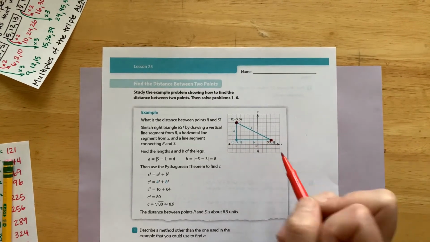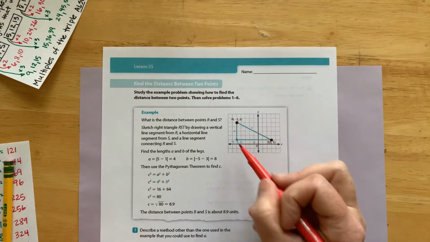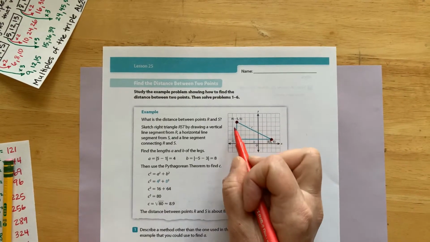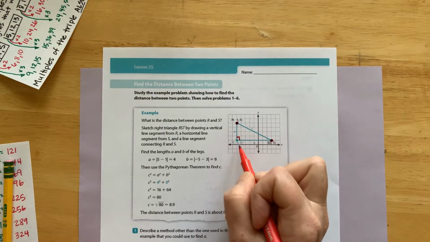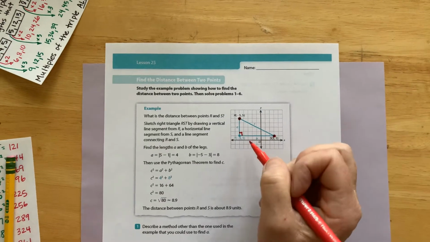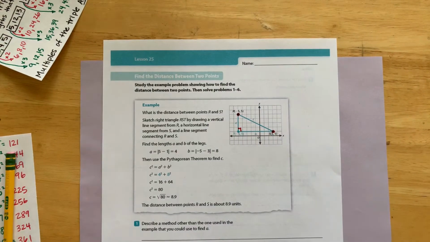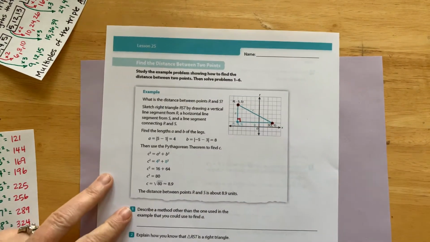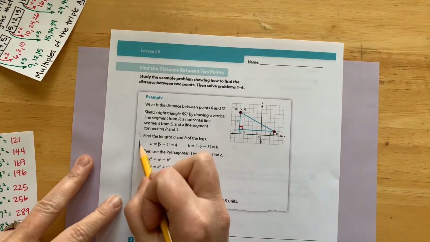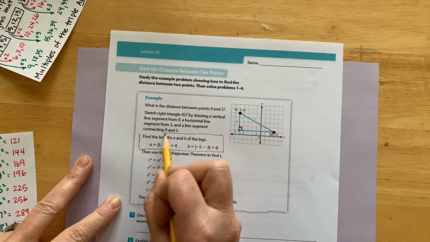Now, what's cool about the Pythagorean theorem and coordinate planes is that we know this is automatically a right angle because these two lines are perpendicular. That's just the way graph papers are made. So what they do in this problem is the Pythagorean theorem that we just used in our last little section. This area I thought might be kind of confusing to you.